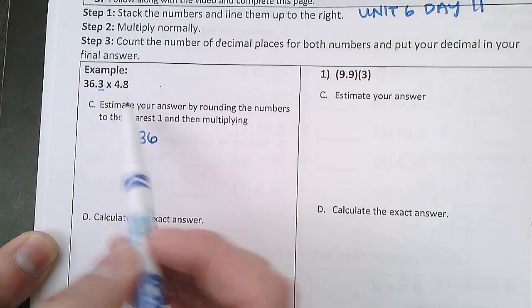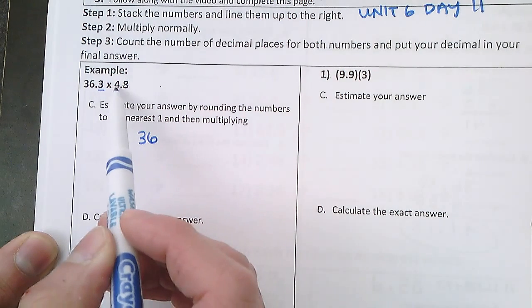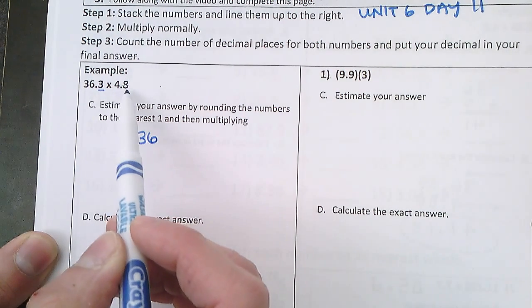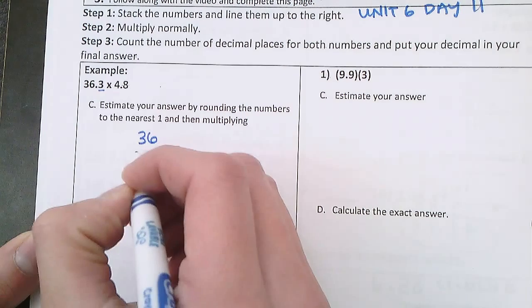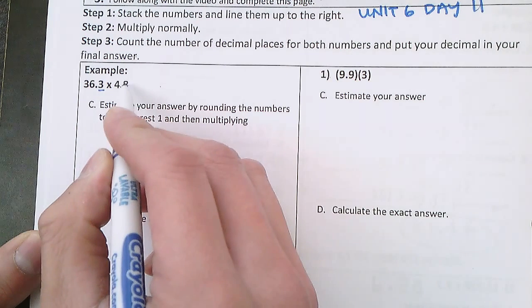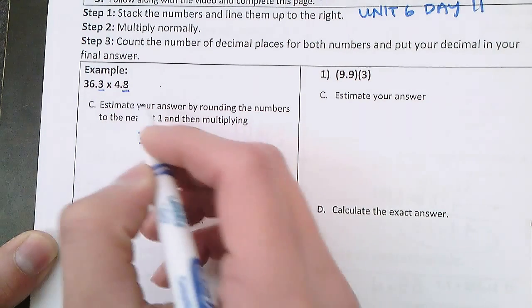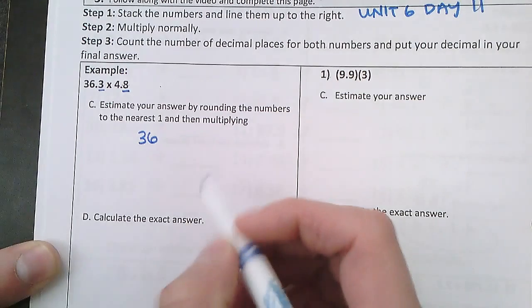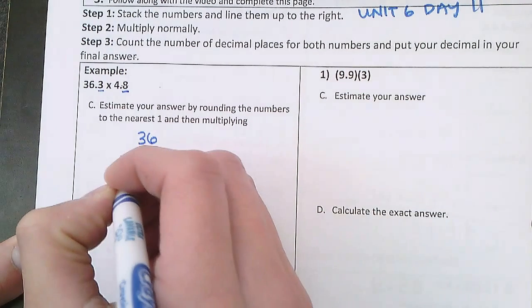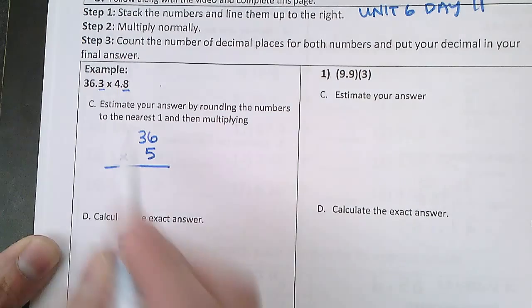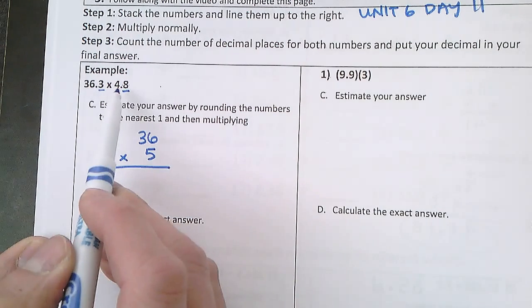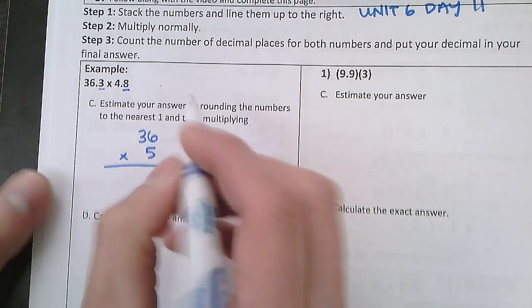And then our second number, 4.8, 4 and 8/10, is that going to round up or is that going to round down? That rounds up because it's closer to 5, because the number in the tenths place, which is 8, is greater than 5. So we have 36 times 5 are now the two numbers we're multiplying after we rounded our two numbers to get rid of the decimal.